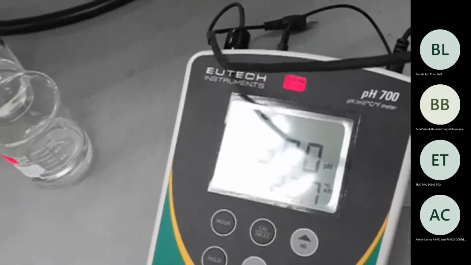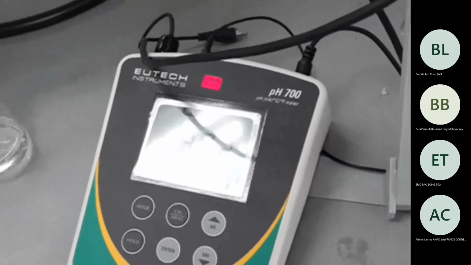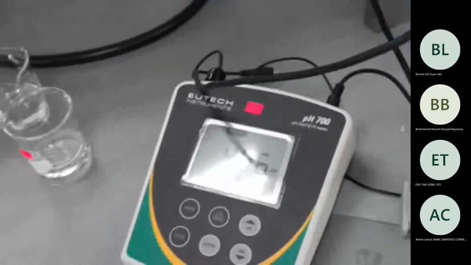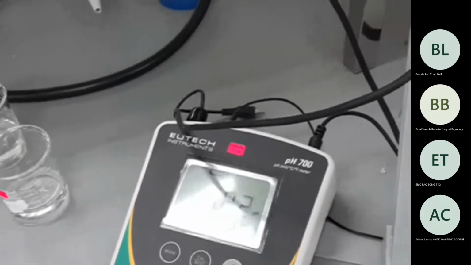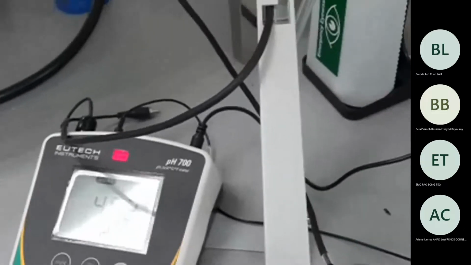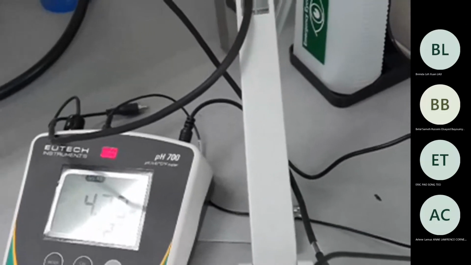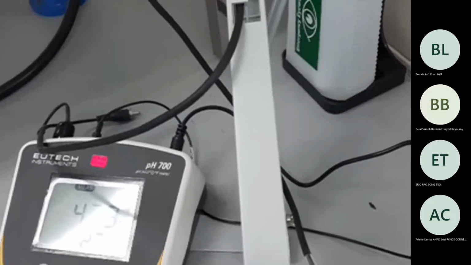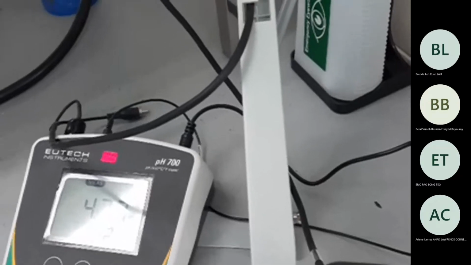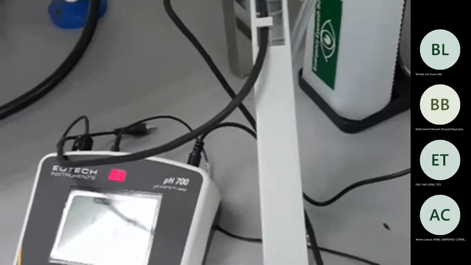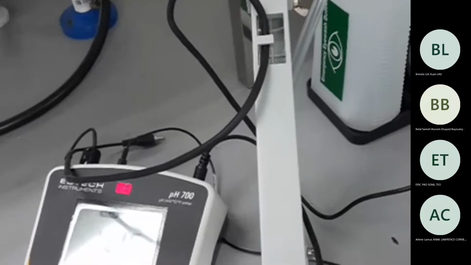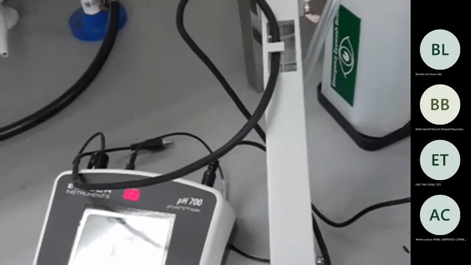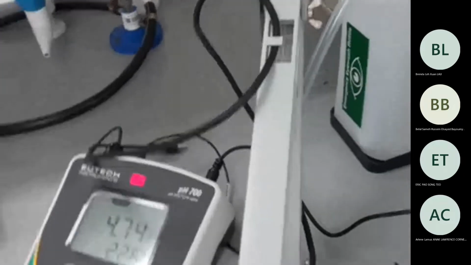It's going to be reduced more. We should use a glass rod only to stir, do not use this thing to stir it, never. It should be 4.7 around. It's reducing 0.01 at a time, so it should be okay. I think it is getting there soon.